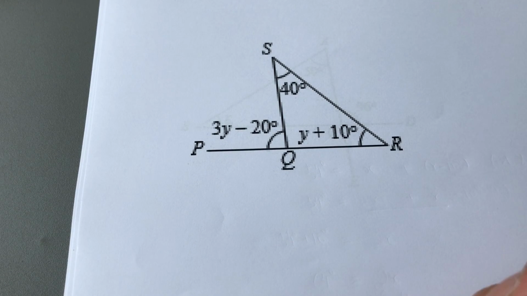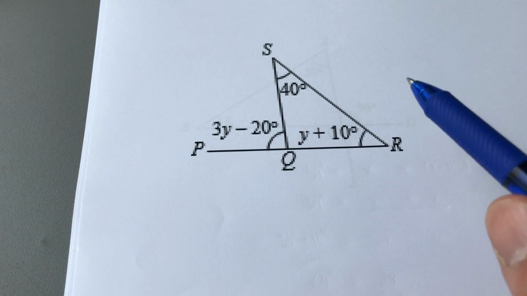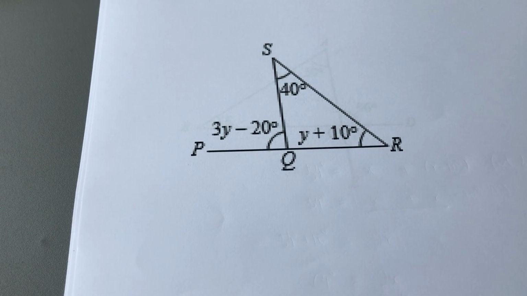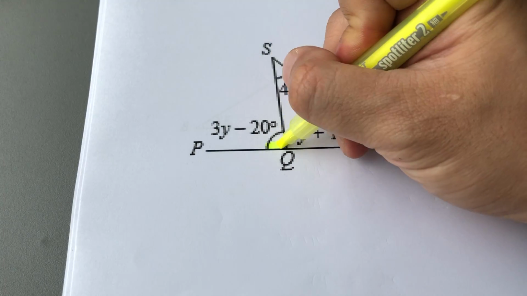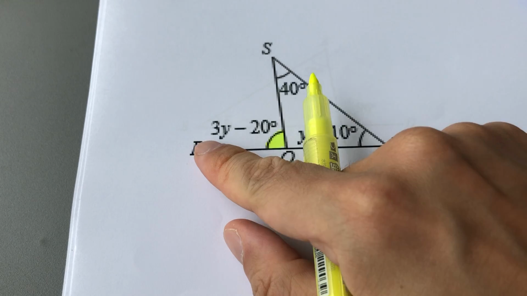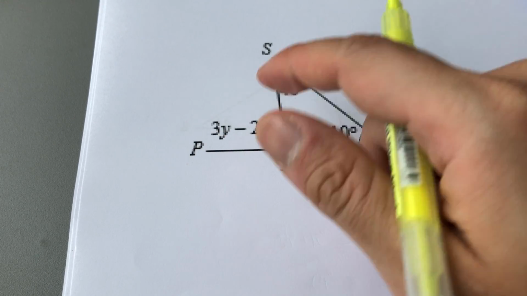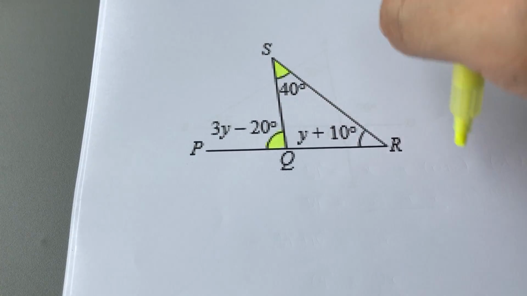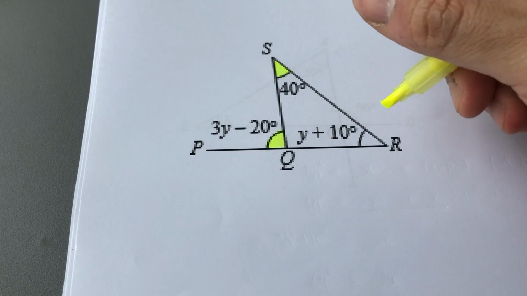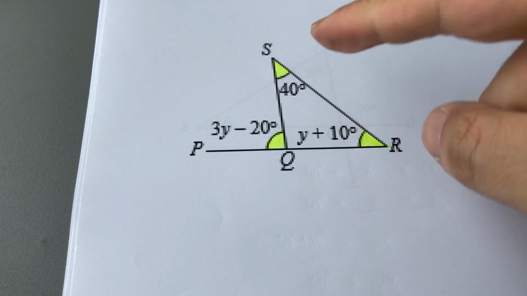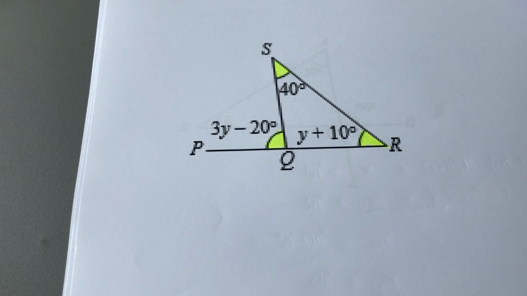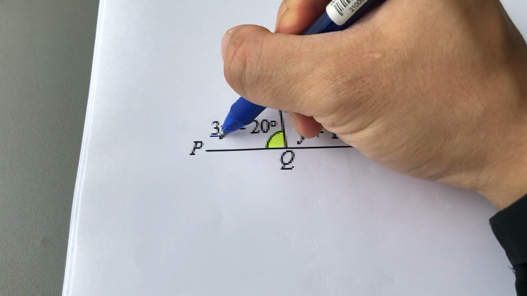The principle is still the same. We just need to locate which one is the exterior angle and which two are the interior angles. Now, look at them. We have this angle, 3y minus 20 degrees, and this angle, 40 degrees, and this angle, y plus 10 degrees. So please tell me, which one is the exterior angle? This one?